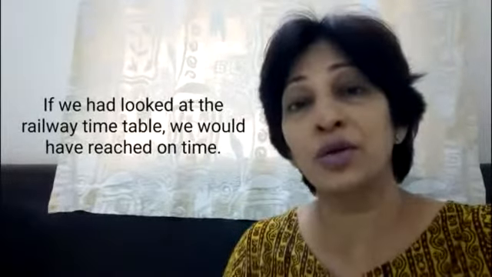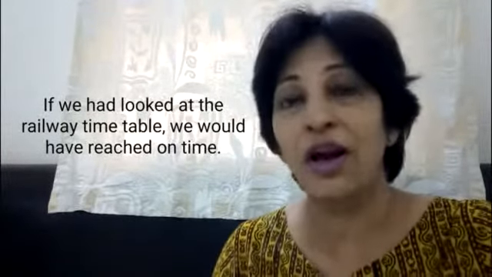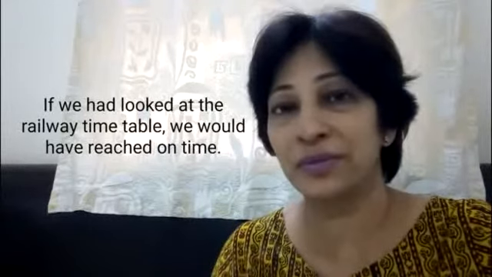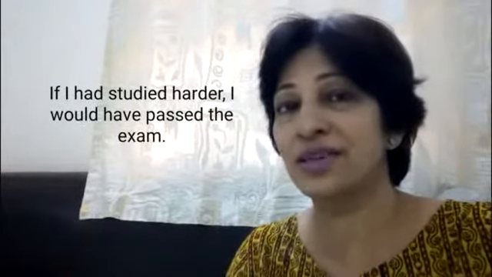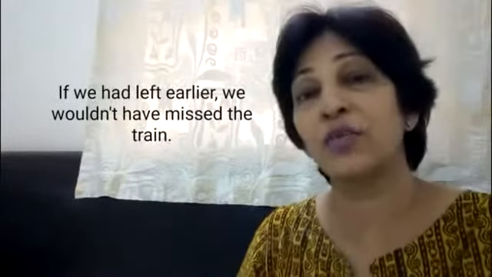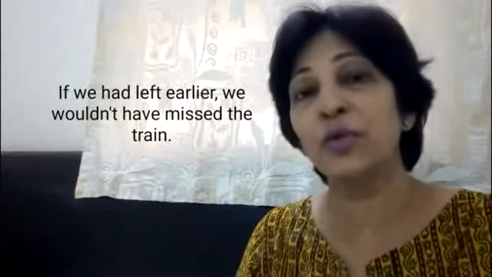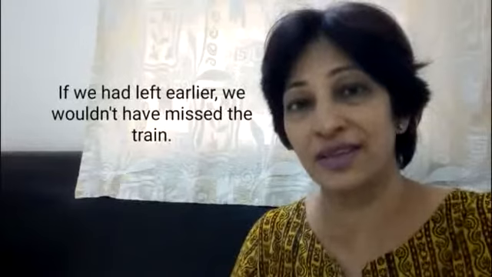If we had looked at the railway timetable, we would have reached on time. If I had studied harder, I would have passed the exam. If we had left earlier, we wouldn't have missed the train. Friends, that was an overview of the 4 conditionals. I know that's a lot of information, but just keep practicing and you'll be comfortable with the conditionals.